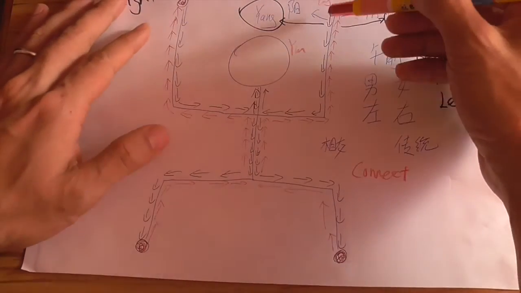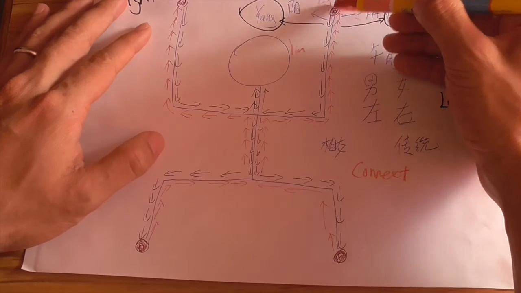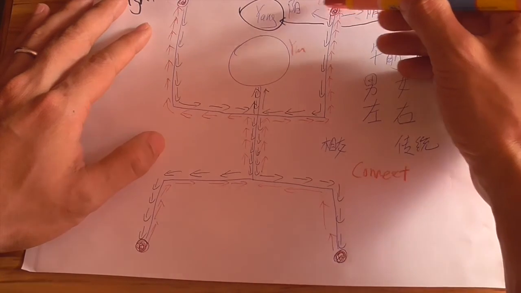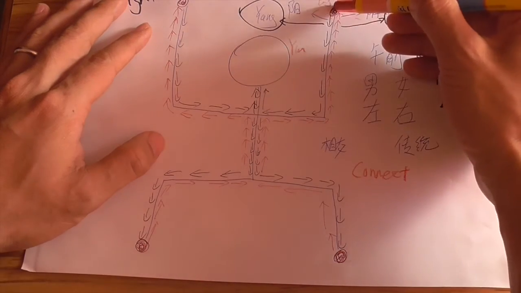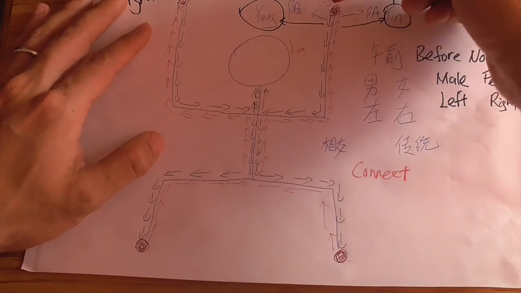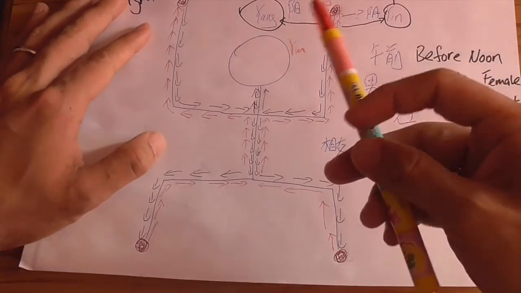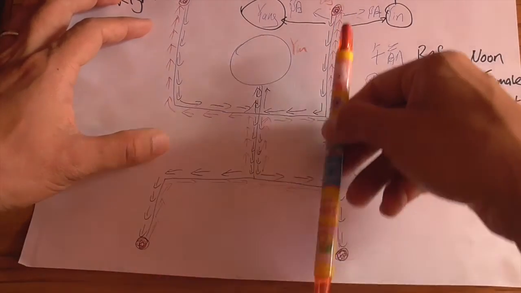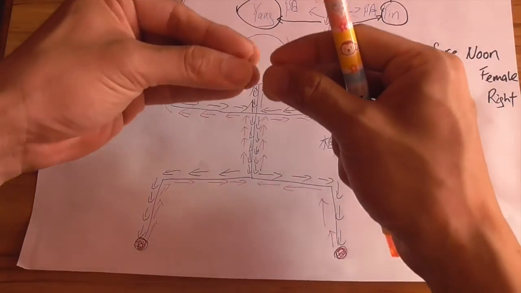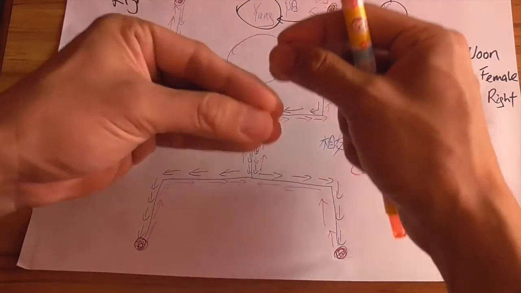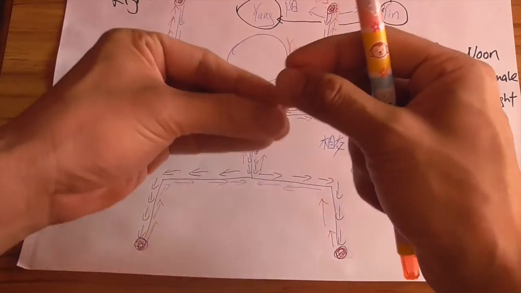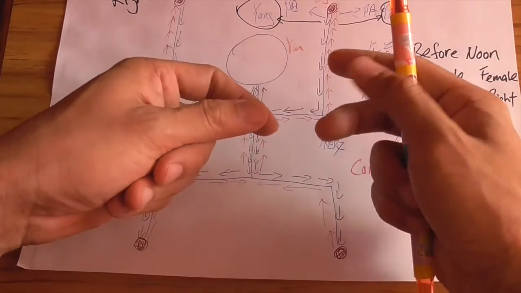Therefore, yang meridian on the top, which is higher than the head, the exercise of yang meridian should go down. The exercise of yin meridian should go up, so they can connect. Yin yang connect, so you are alive. That's how I memorize it.